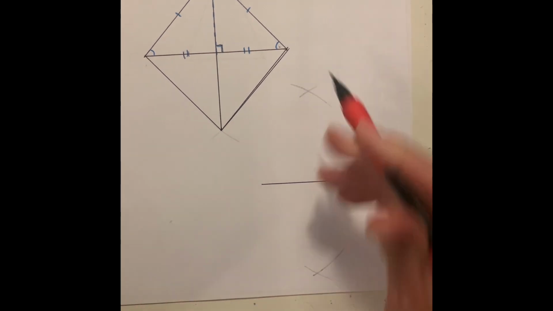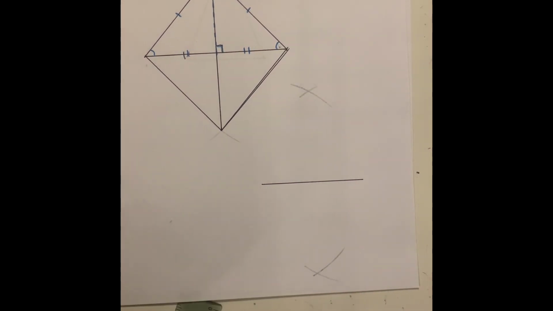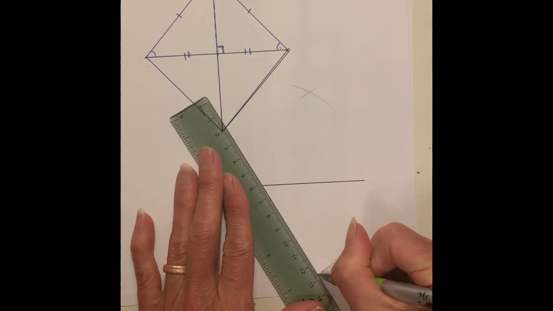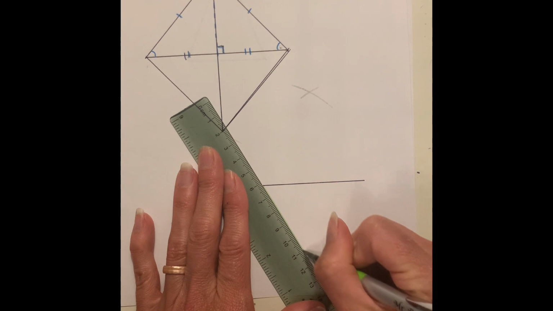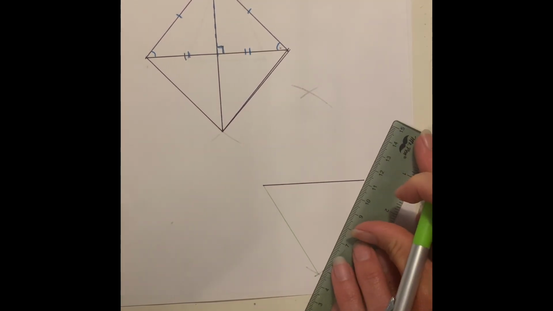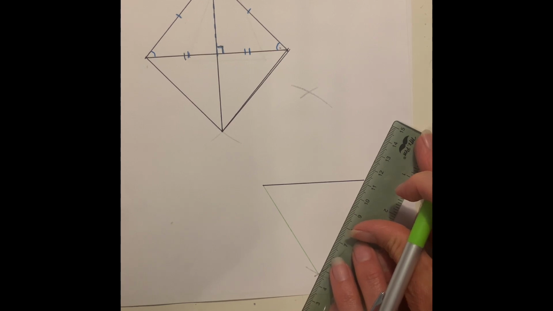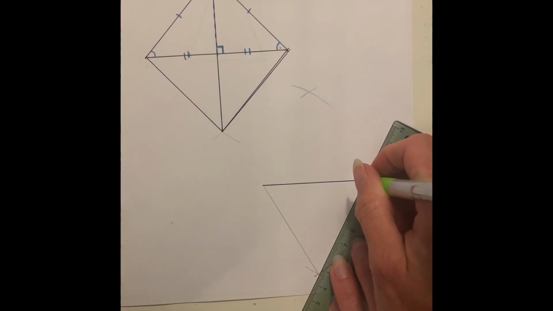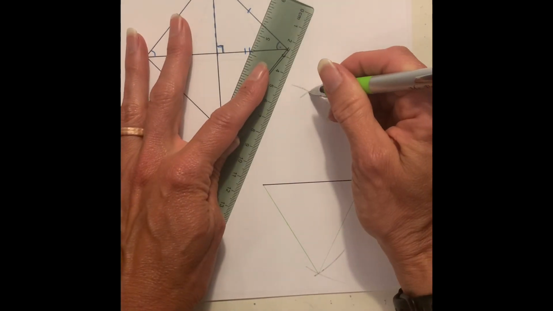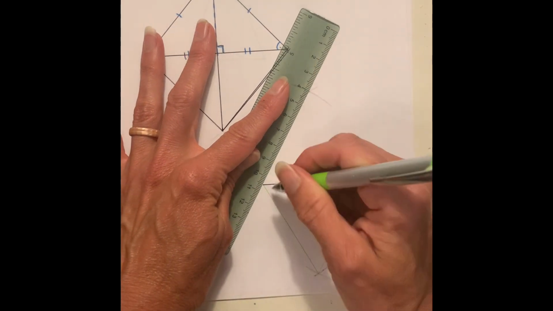I could, if you really wanted to, fill in these legs of this triangle, the same isosceles triangle stacked on top of itself.